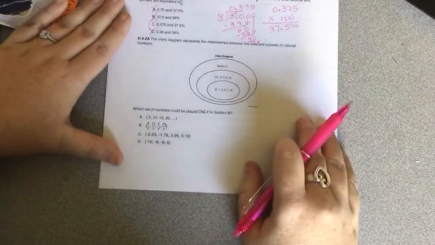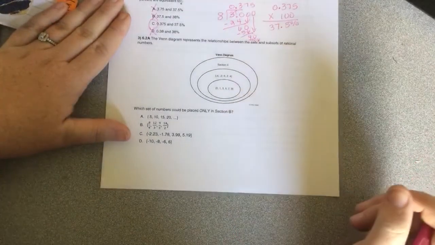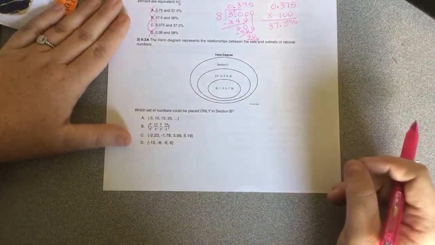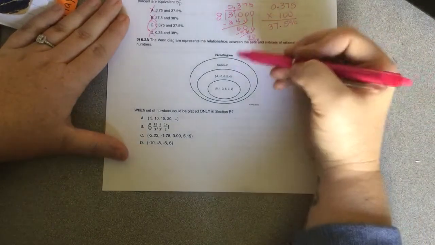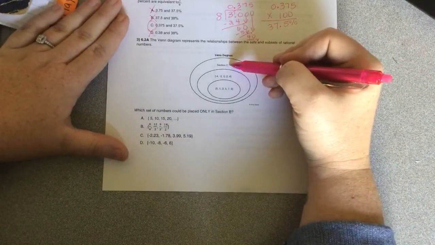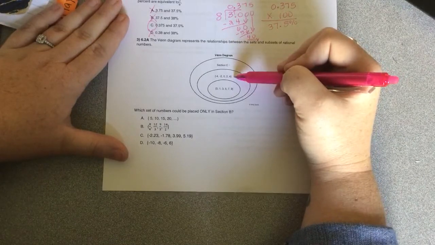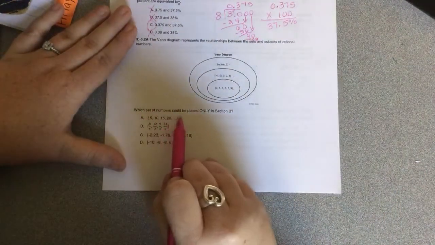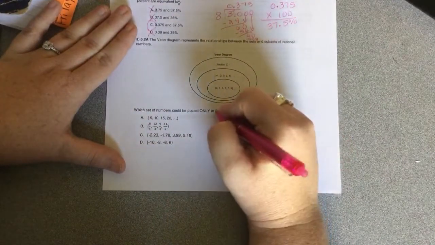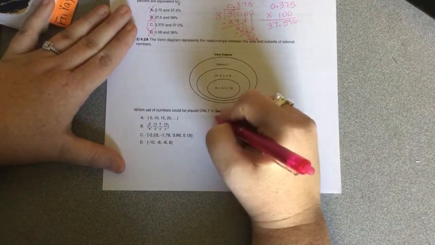Okay, number 3, it says the Venn diagram represents the relationships between the sets and subsets of rational numbers. Then you've got your section C, you've got some integers, you've got some whole numbers. And it says, which of the numbers could be placed only in section B? Sorry, guys, this should only be section B.